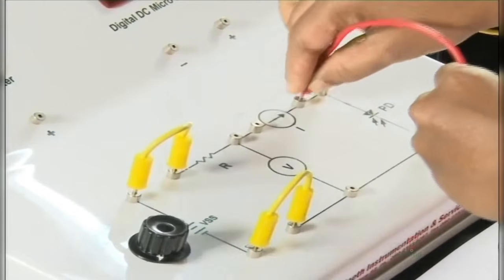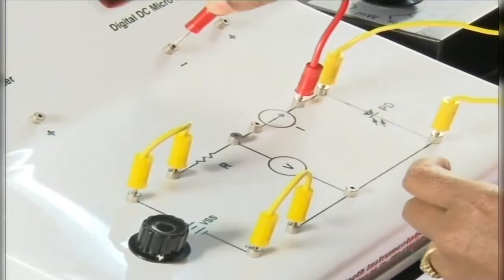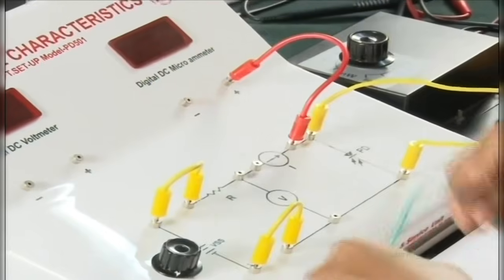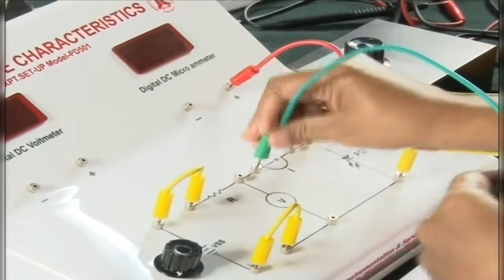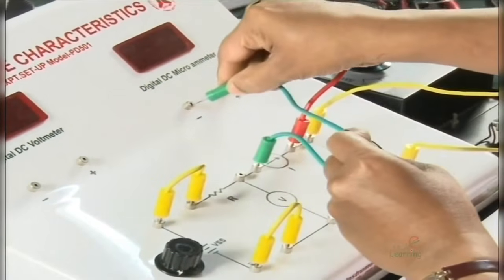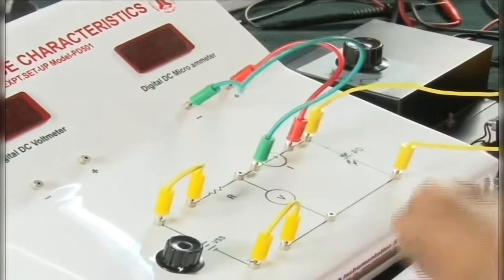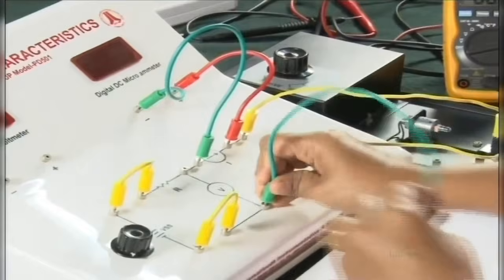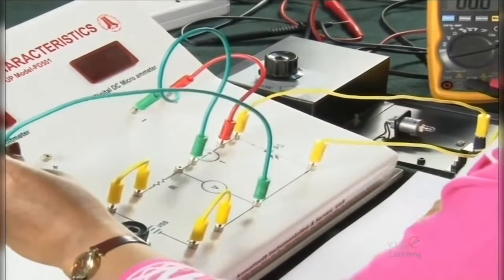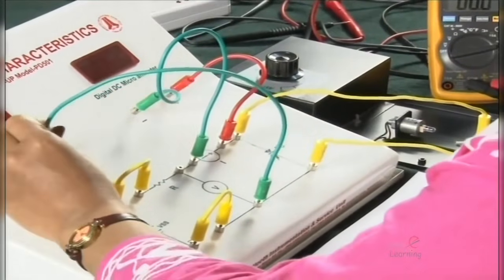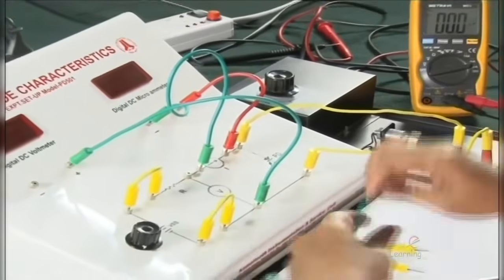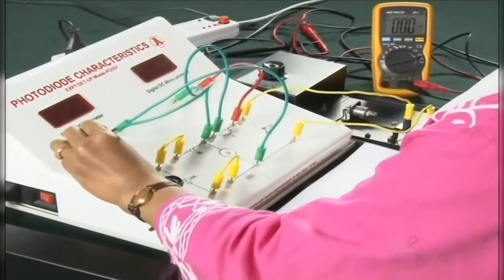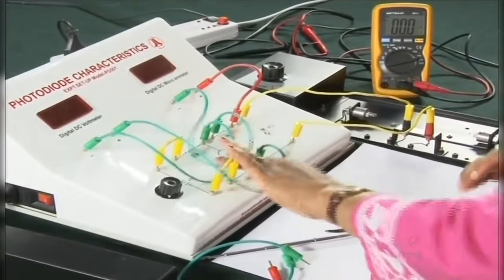Connect a microammeter in series with the photodiode to measure the photocurrent flowing through the circuit, and connect a DC voltmeter across the photodiode to vary the voltage across the diode.